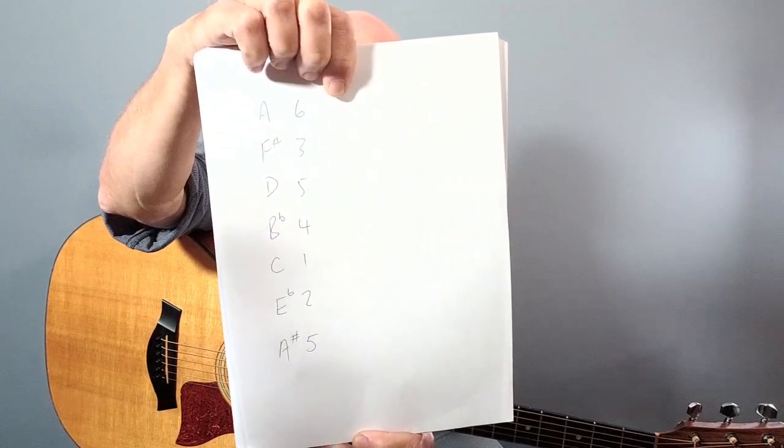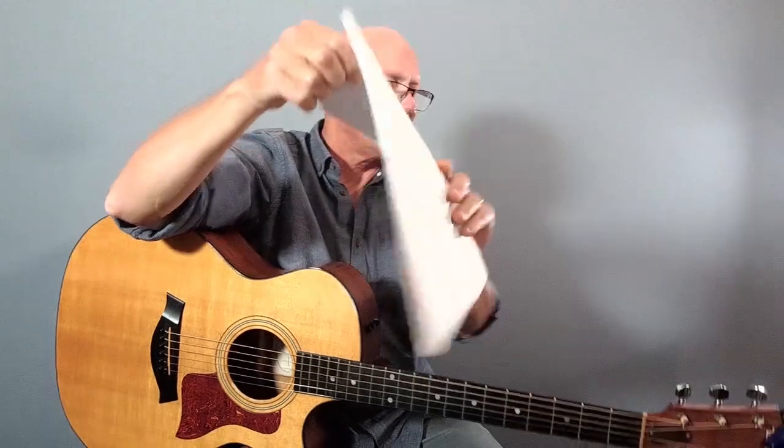Then grab a piece of paper and write down in a column a list of random note names like A, F sharp, D, B flat, C, E flat, A sharp. And next to the note names, put a series of random numbers, any number from 1 to 6. So I'm going to put 6, 3, 5, 4, 1, 2, 5 again. So there's my list.